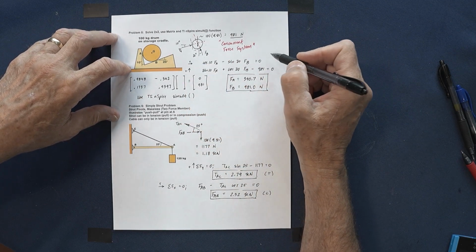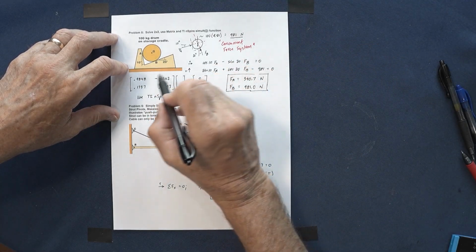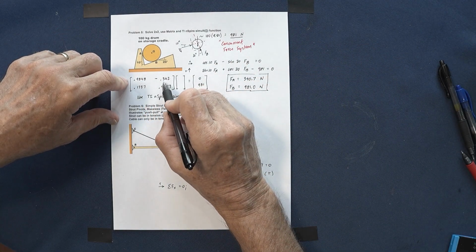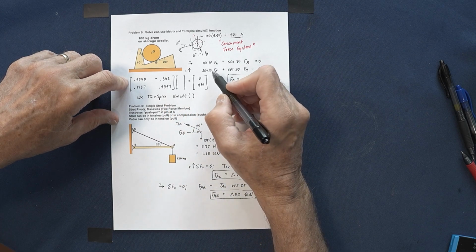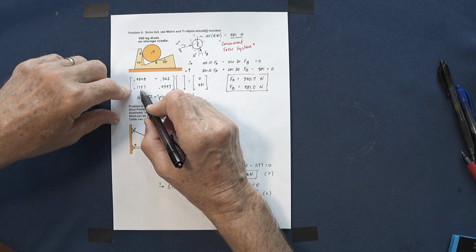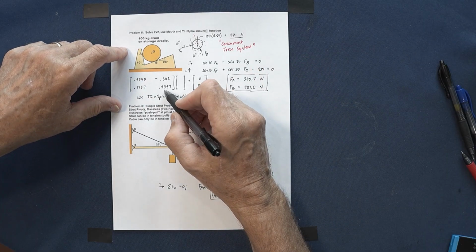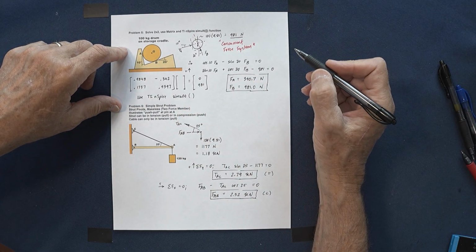And so you can set up this matrix. Cosine 10 is 0.9848. Sine 20 is 0.342. Sine 10 is 0.1737. And cosine 20 is 0.9397.